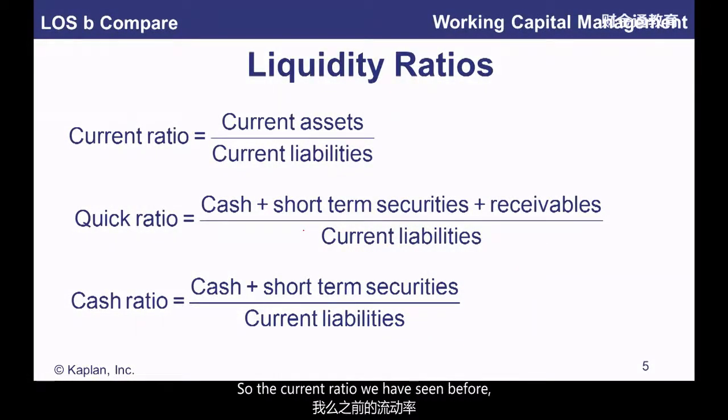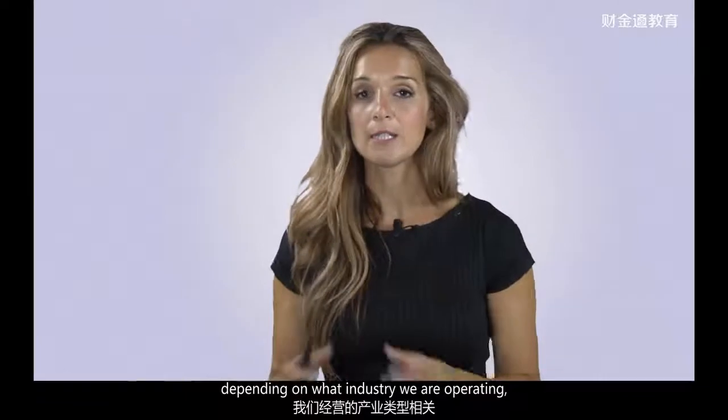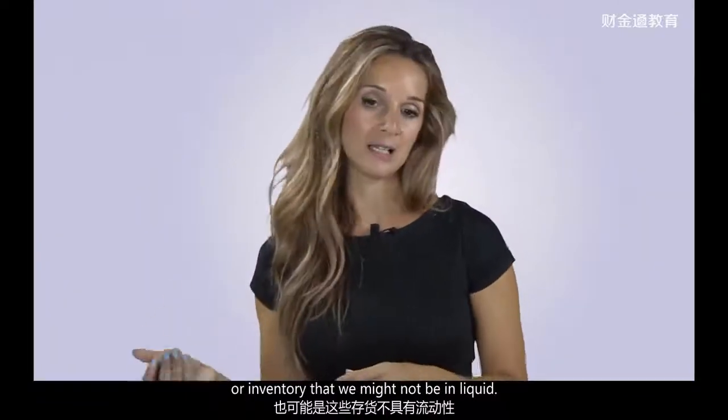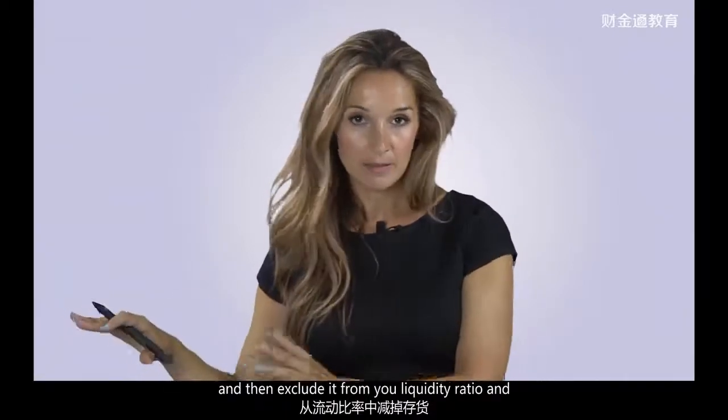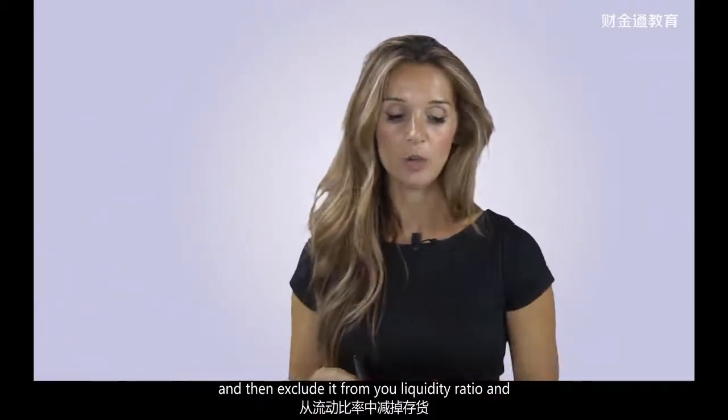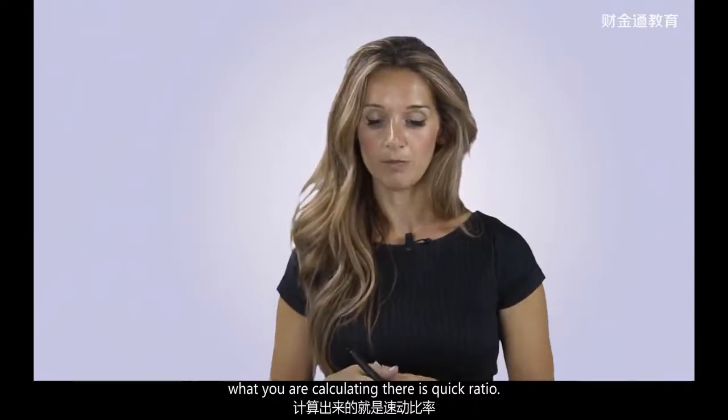So the current ratio we've seen before, current assets over current liabilities. The quick ratio is the same as above, but notice we are excluding inventory. The quick ratio excludes inventory. That's because maybe depending on what industry we operate in, our inventory may not actually be that liquid. So if your inventory isn't that liquid, then exclude it from your liquidity ratio, and what you're calculating there is a quick ratio.